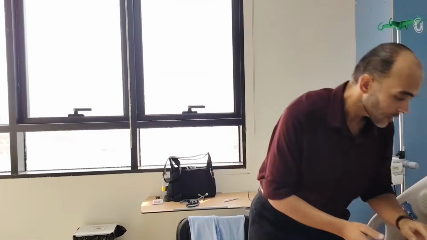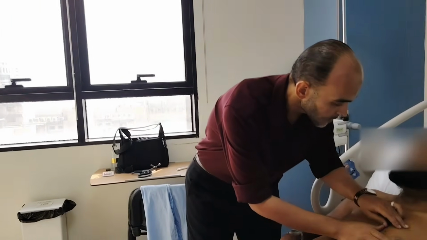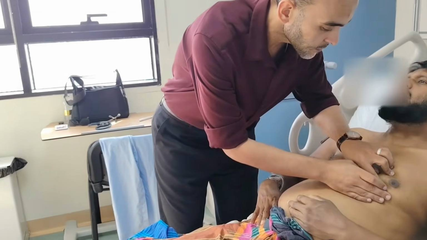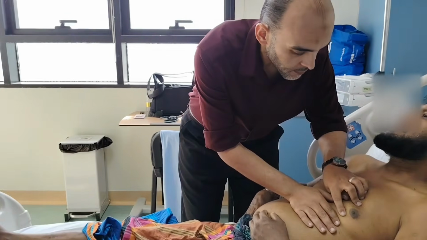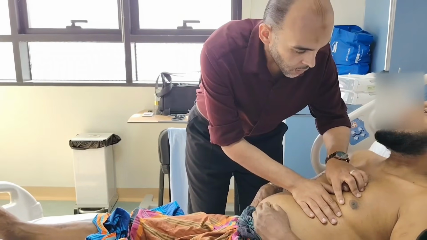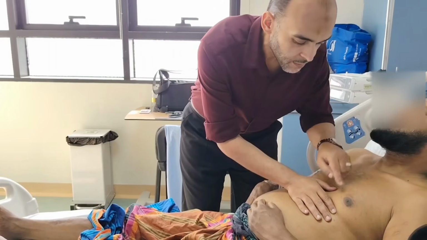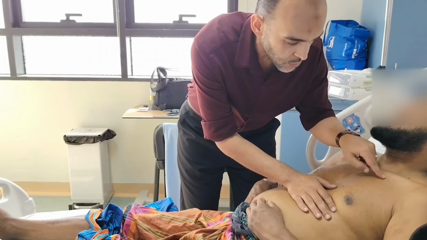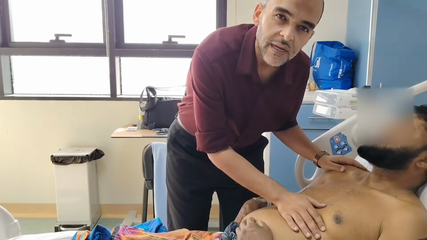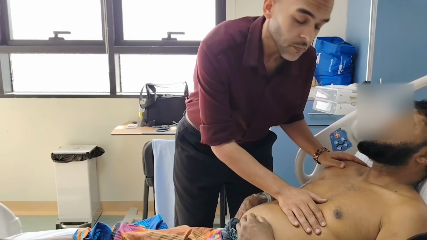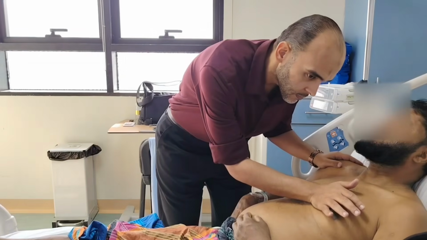Now, I will start by locating the apex, which is normally located in the left 5th intercostal space, mid-clavicular line. So let us locate it now. This is the second. Okay. The apex is located mainly in the 5th intercostal space, almost mid-clavicular line. However, it is heaving in nature. Okay, let us see now.